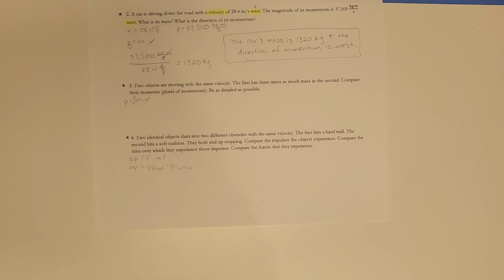Okay, so impulse is that change in momentum. They each have the same mass and the same velocity, and so they have the same momentum. They each come to a stop, so they have the same change in momentum. Because the second one hits a cushion, though, the cushion is going to deform, and that's going to increase the time over which the object stops.